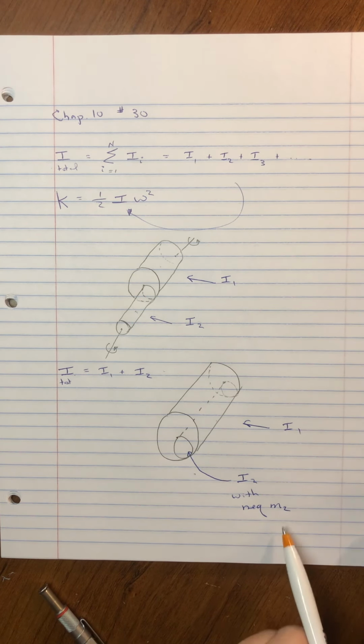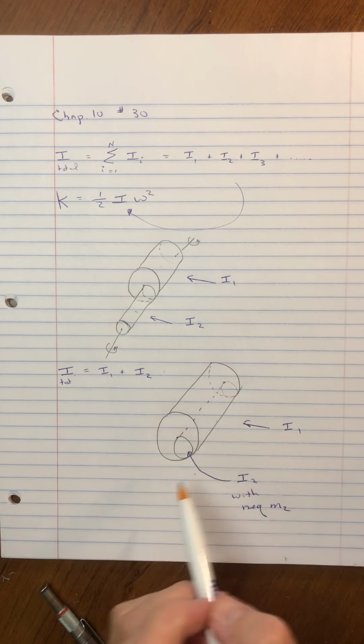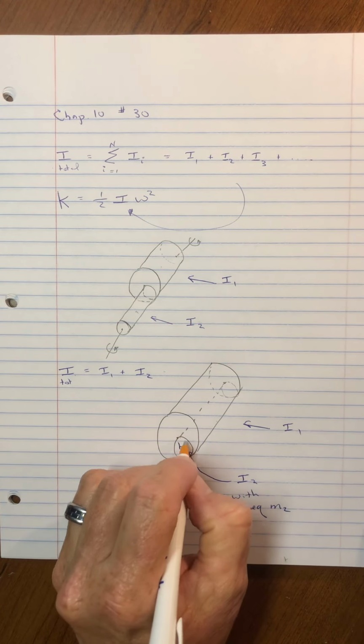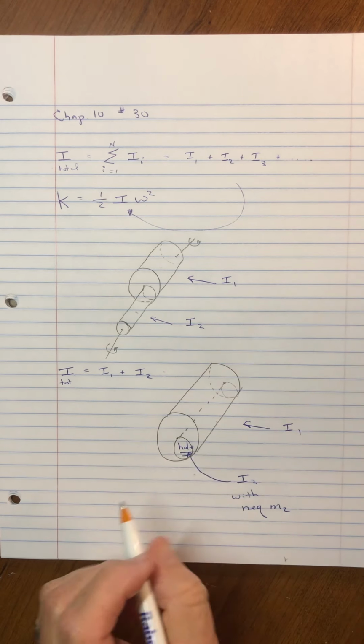And then it's this one here. When you combine the two together, you actually get then a hole. And that's what this problem is.